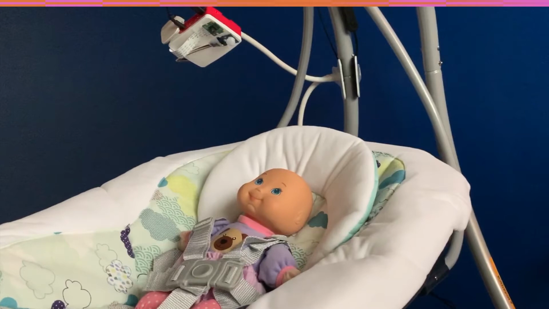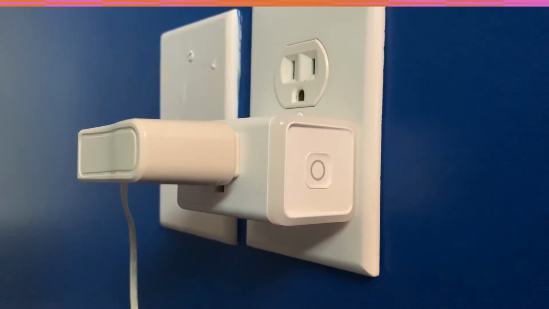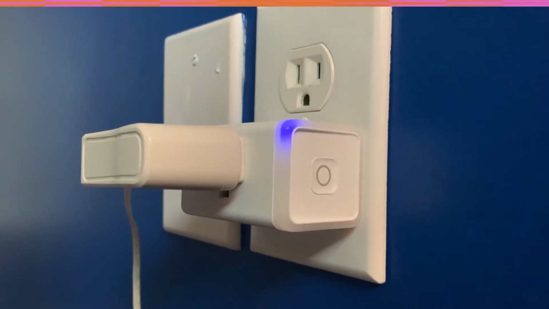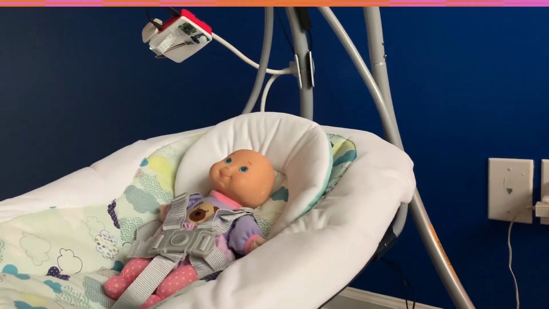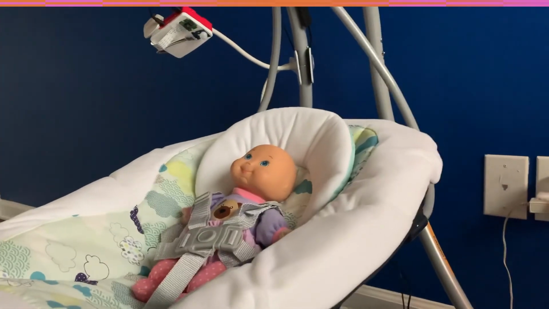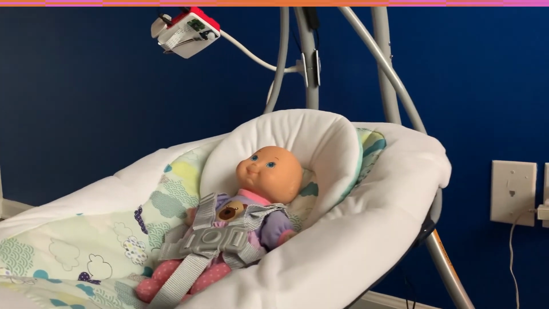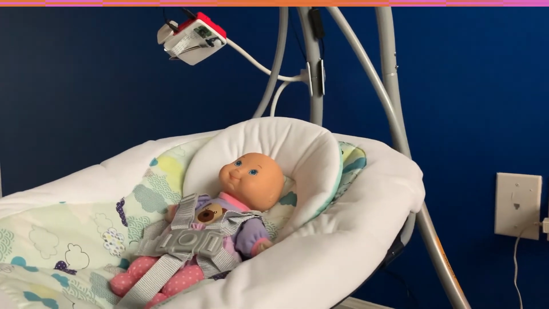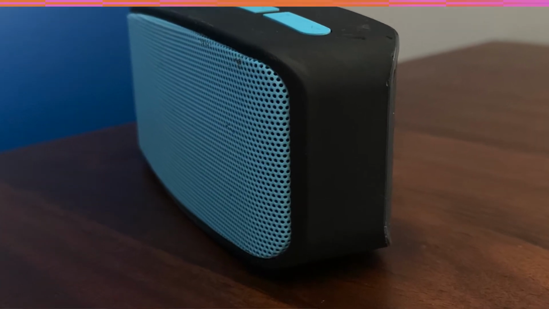Once the setup is complete, the smart assistant starts monitoring the baby and detects if there is a movement or a crying sound. And when that happens, the automation kicks in. The smart assistant starts the electric swing and starts the video recording of the event. It also plays music or sleep sounds through the external speaker.